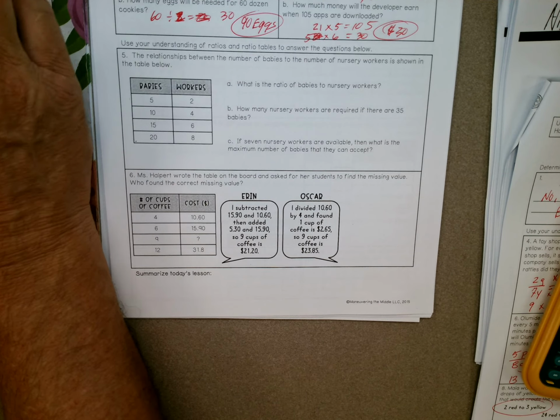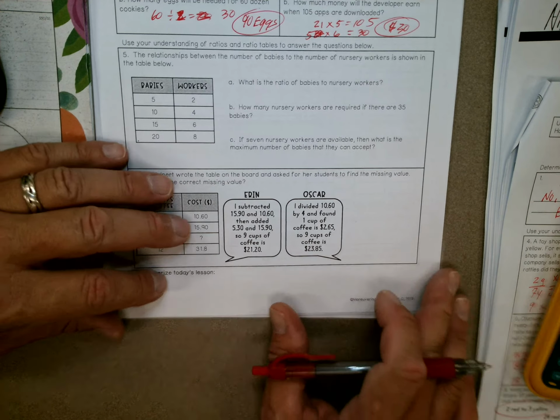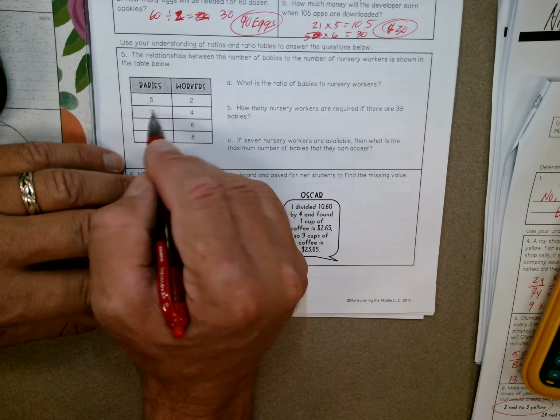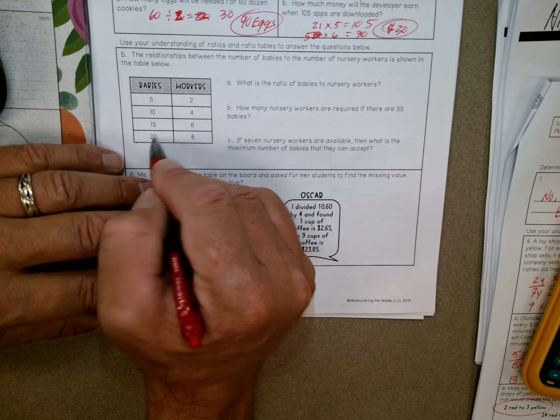Let's move on. The relationship between the number of babies to the number of nursery workers is shown in the table. 5 babies, 2 workers, 10 to 4, 15 to 6, 20 to 8.